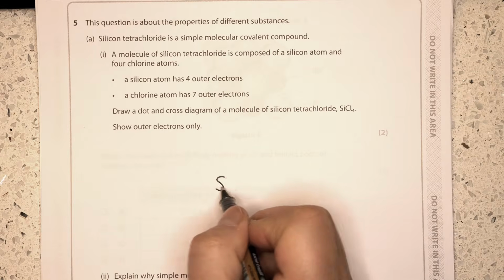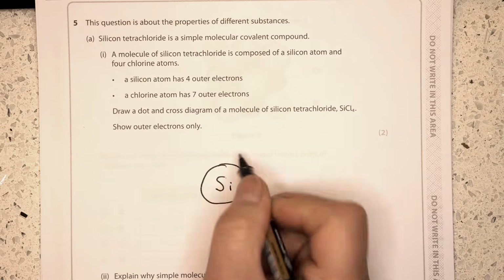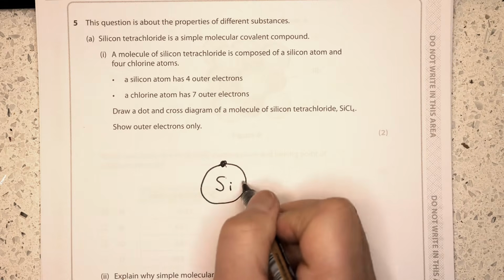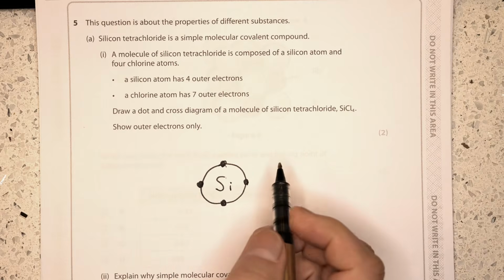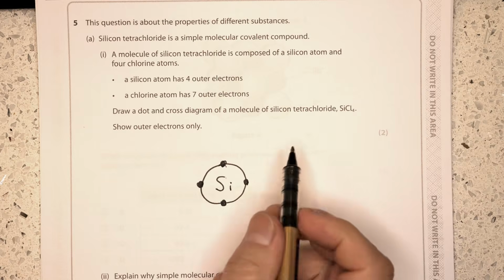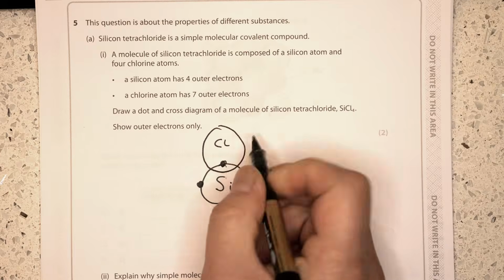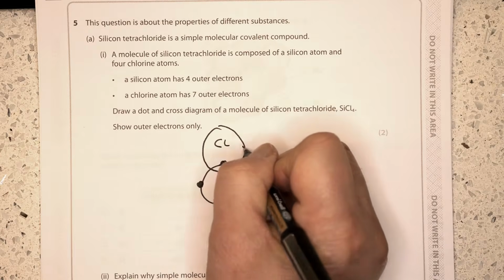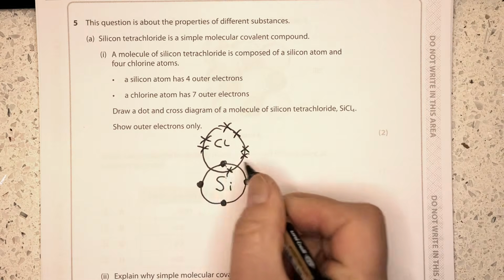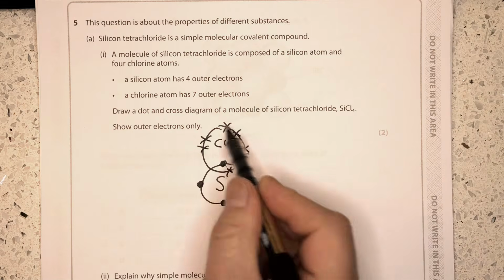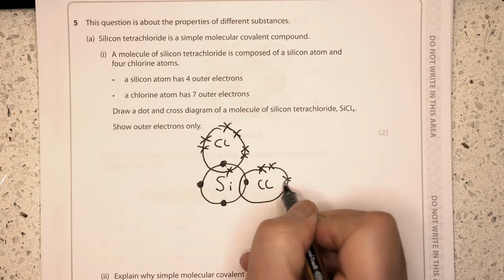So let's first of all start off with that silicon atom, and we're only showing the outer electrons. It's in group 4, so it's got 4 outer electrons. Chlorine has 7 outer electrons, so each chlorine atom needs 1 more to be stable, so it shares with silicon. So the chlorine has 1, 2, 3, 4, 5, 6, 7 crosses, plus it's sharing the dot from silicon, that gives it a full outer shell. Same for this chlorine atom.